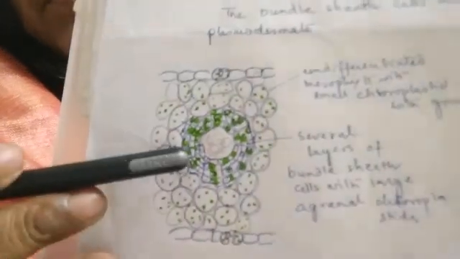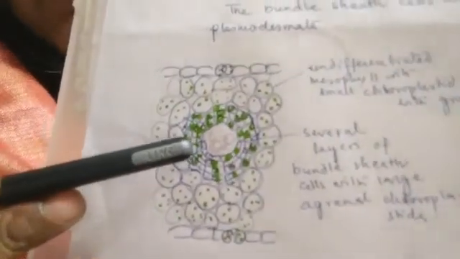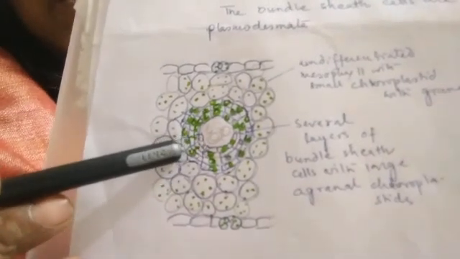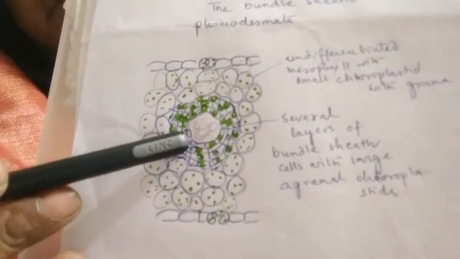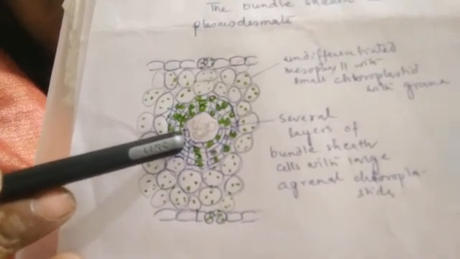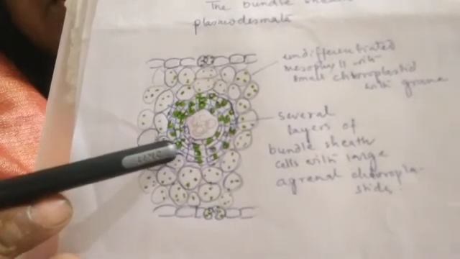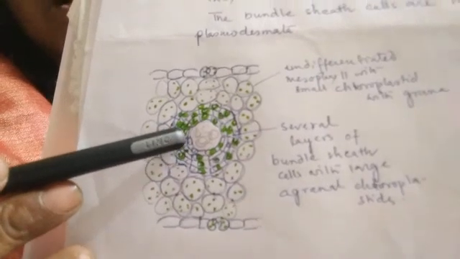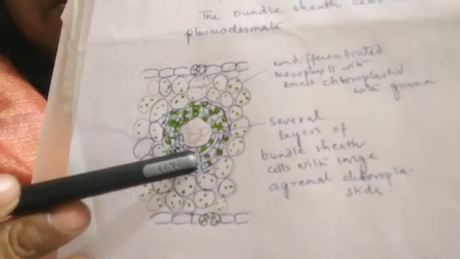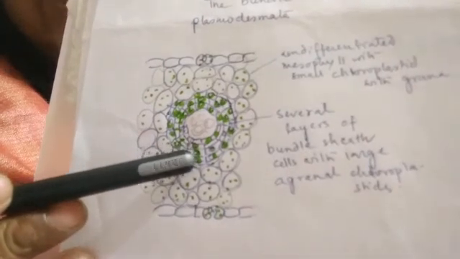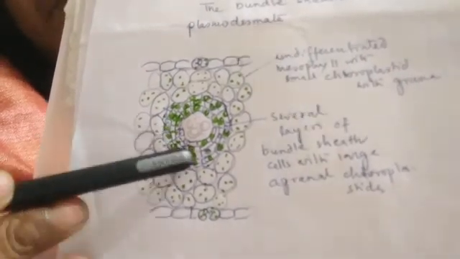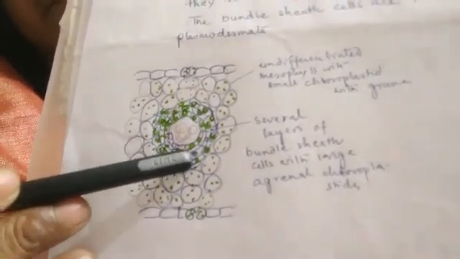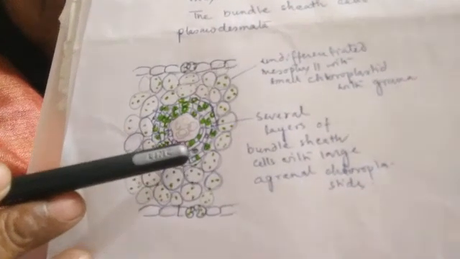Next, if we go for the bundle sheath cells, we will find that in C4 plants, bundle sheath cells are comparatively larger and have several layers, whereas in C3 plants they are comparatively smaller and one or two layers. Next is the chloroplast. Here they are also larger, and without grana, because these bundle sheath cells are mainly for the biosynthetic pathway.